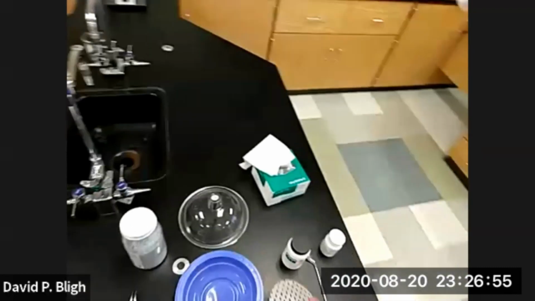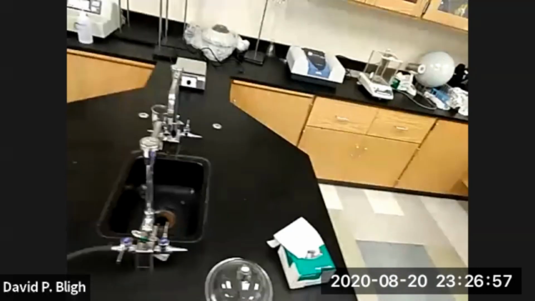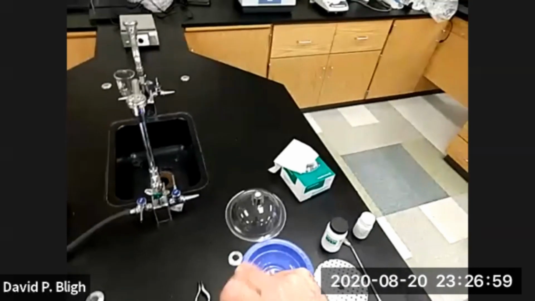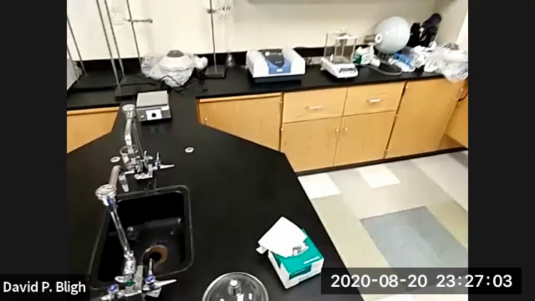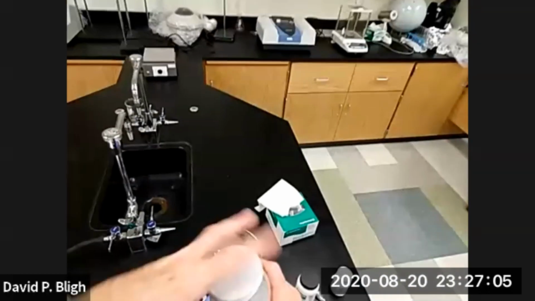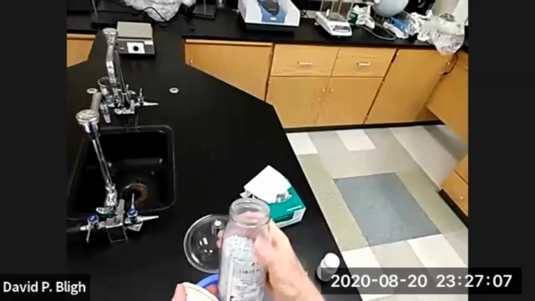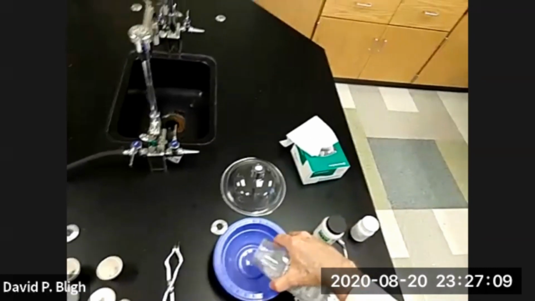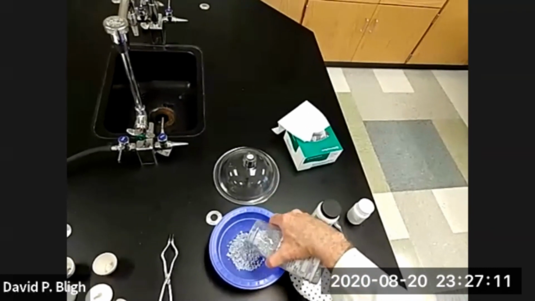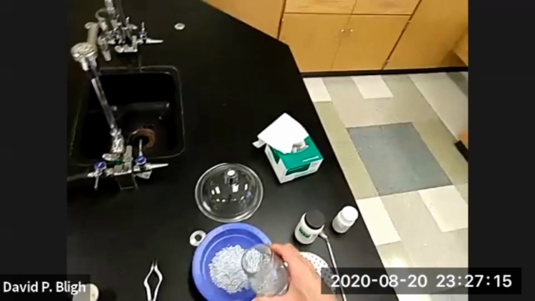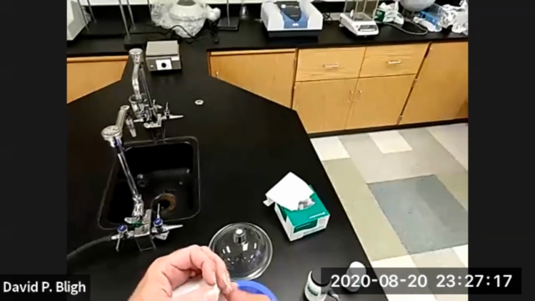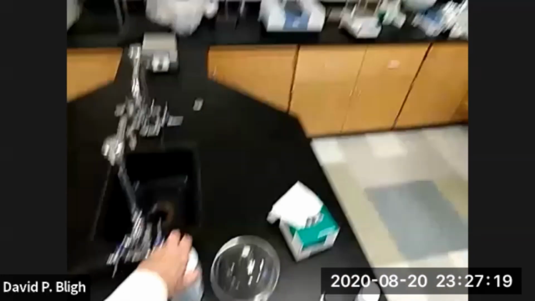Okay, so we need a desiccant, something to absorb the moisture. And if I can get this thing open, it's not cooperating very well. There we go. This is Drierite. It's basically calcium sulfate. And when calcium sulfate absorbs water, it becomes gypsum.